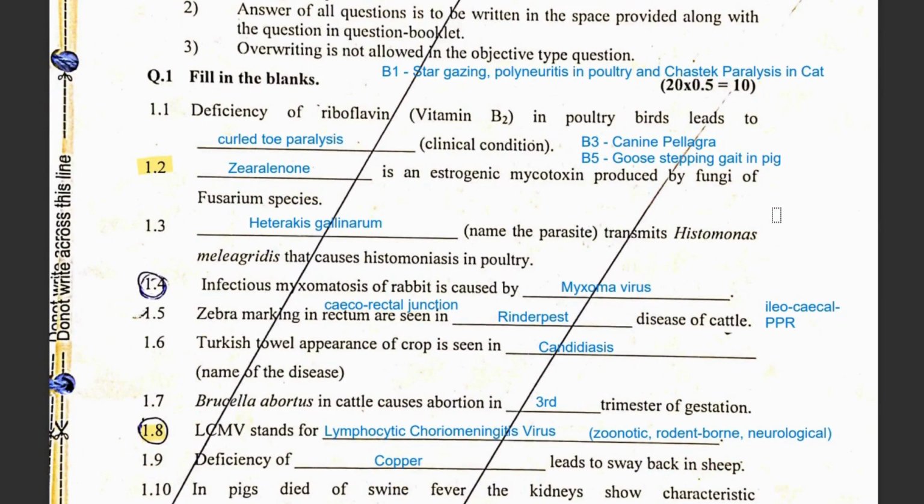Dash is an estrogenic mycotoxin produced by fungi of Fusarium species. Zearalenone is the estrogenic mycotoxin.